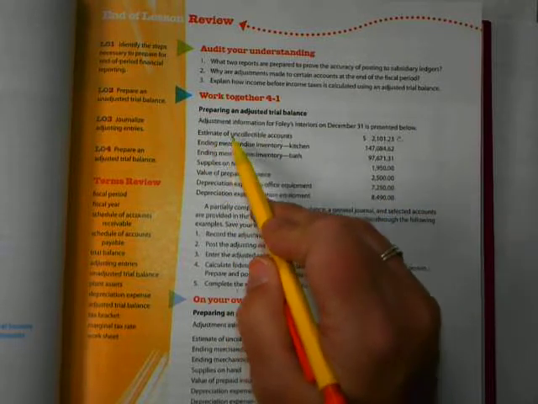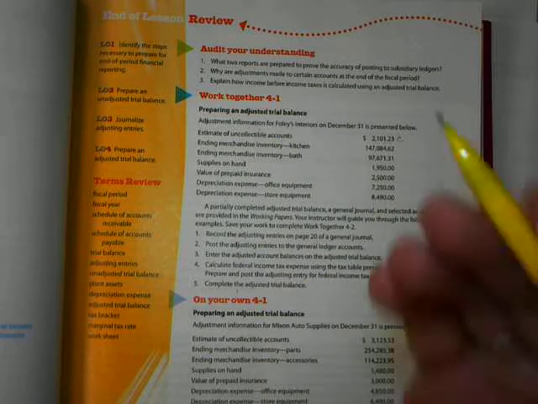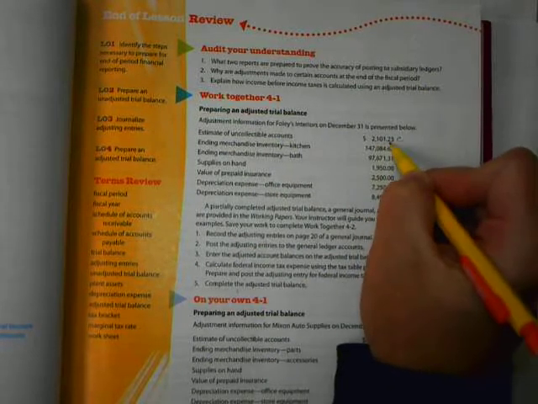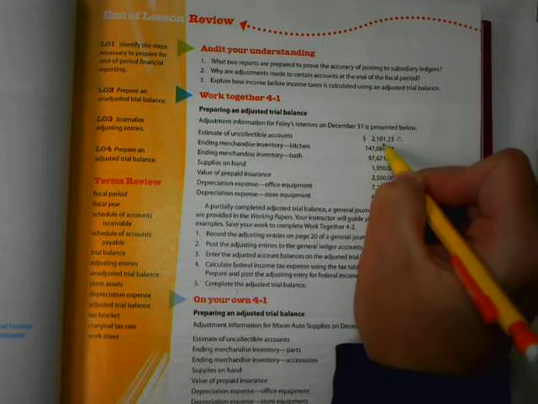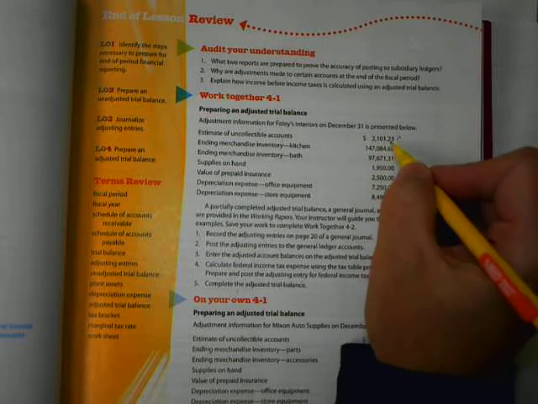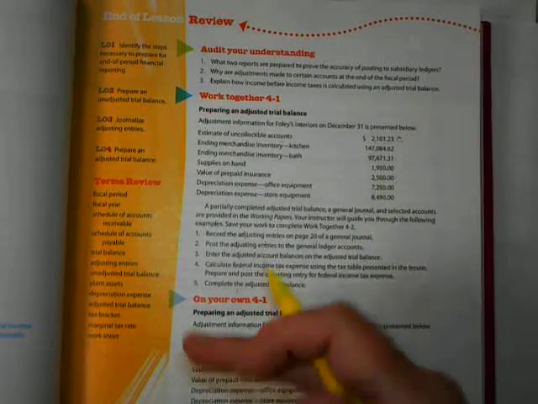Okay, so the estimate of uncollectible. We did a percent of accounts receivable or a percent of sales, whatever method we did, and we came up with the number that our allowance for uncollectibles should be at. You may have to calculate this if there's still a balance from the previous year.